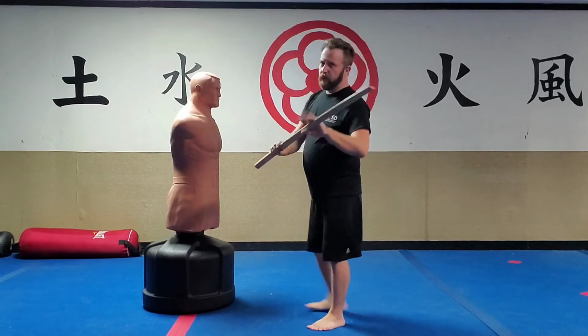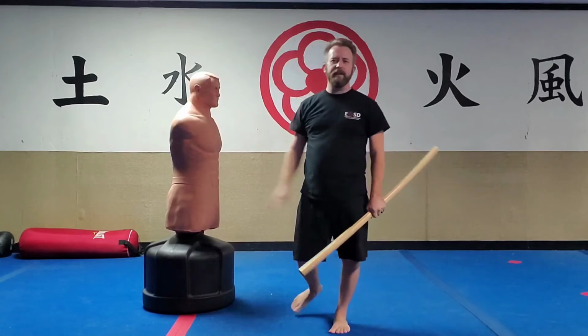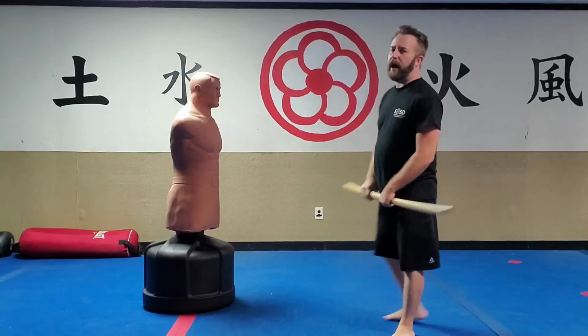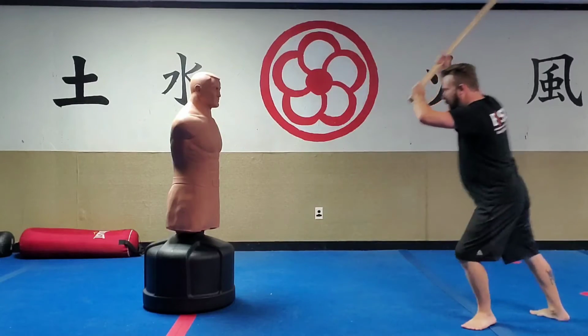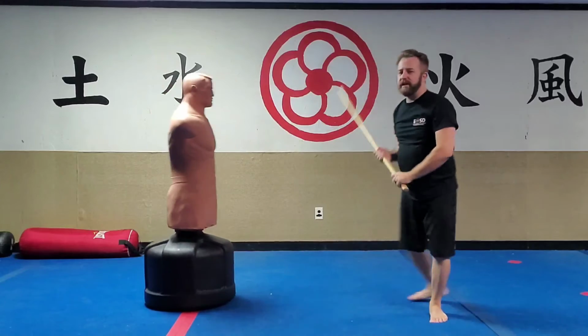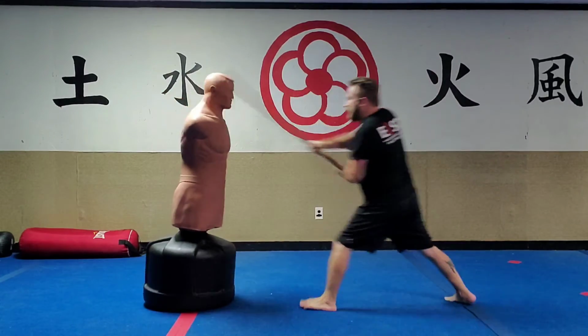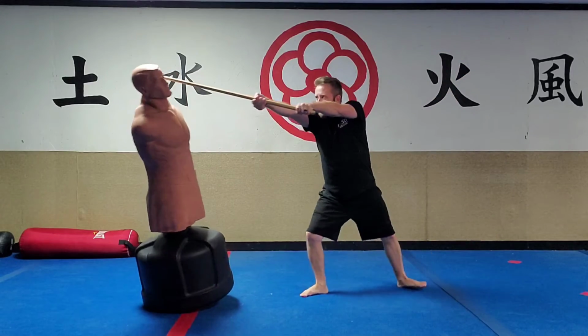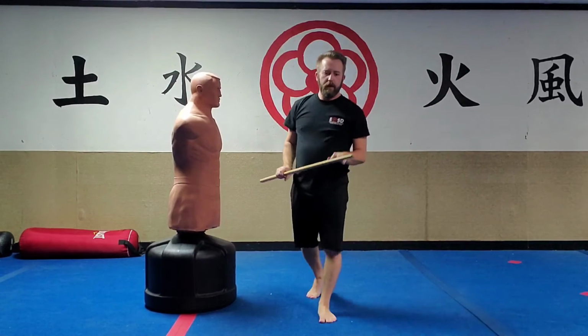So wooden sword, rubber person, when I hit Bob with the intention to cut through him, watch what happens to his body. Notice that it moves his body no matter how I strike with the intention to cut through, okay?